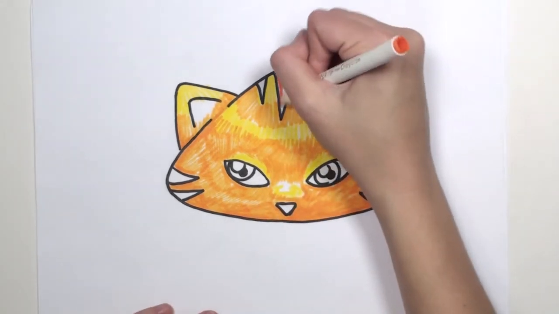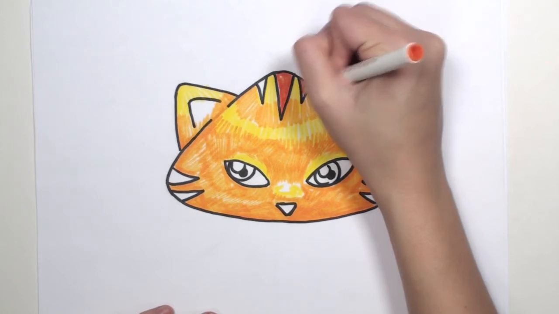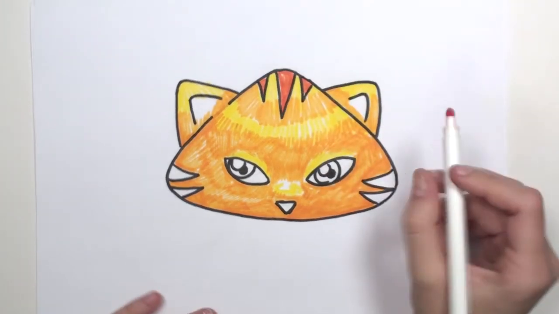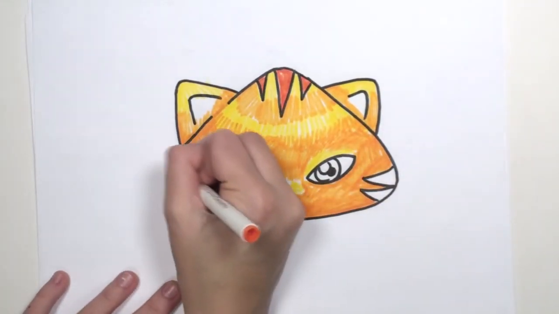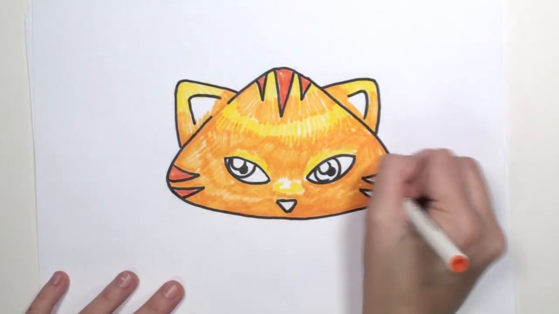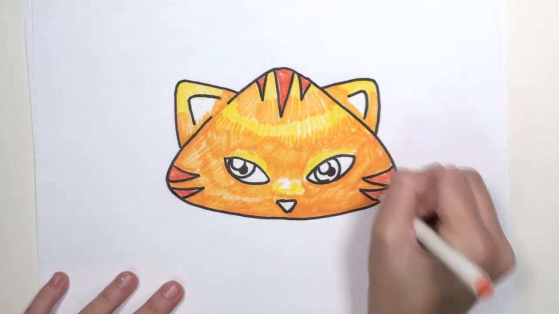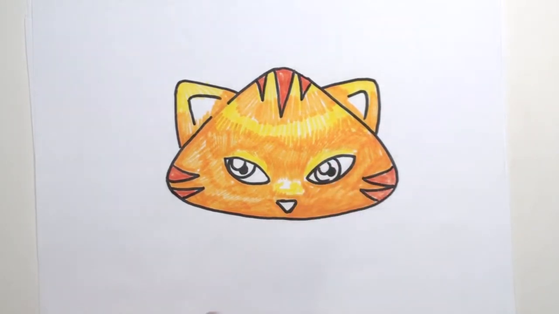And then for the stripes, I'm going to come in with a red. And it's not a very realistic cat, but I mean it's cute, so why not? It kind of looks like a fire or something. I don't really know. So if you want to change the colors on your cat, you're welcome to. You don't have to be stuck with these colors that I'm using.